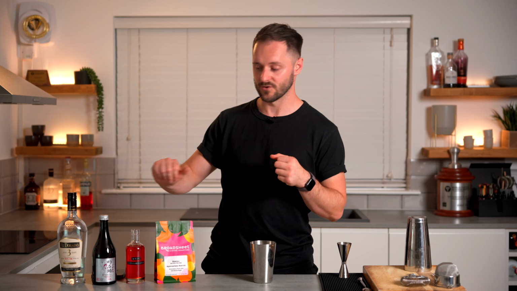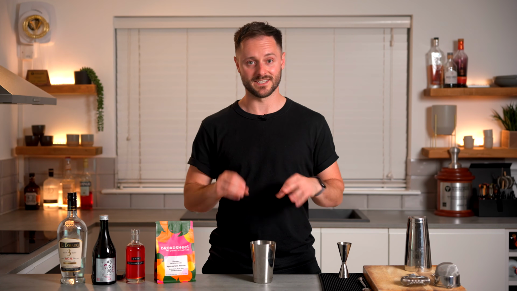So now we've got our single espresso in here, along with 20 mils of our sour strawberry syrup, 20 mils of umeshu plum liqueur, and then also 40 mils of our El Dorado aged white rum, which is our spirit base. You could quite easily shake this up and make a delicious coffee cocktail, but I do have one last trick up my sleeve, which is going to really bring this to the next level, and that's to season our cocktail.